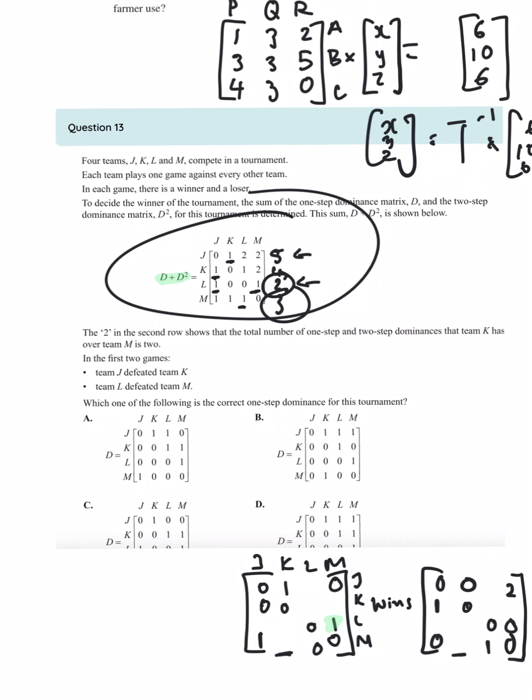If M beats K, K has no win so far in my one step. J. All right. I'm going to do this. So J has 5 wins overall. At the moment, J only has 1 win against K. I'm going to say that J beats Al as well because she's the most dominant player.